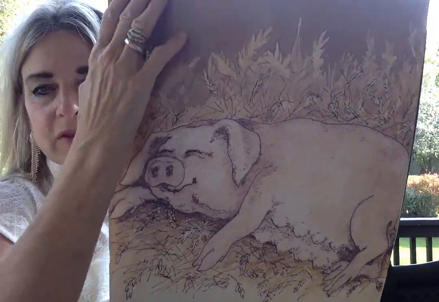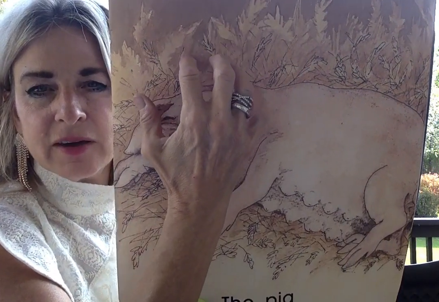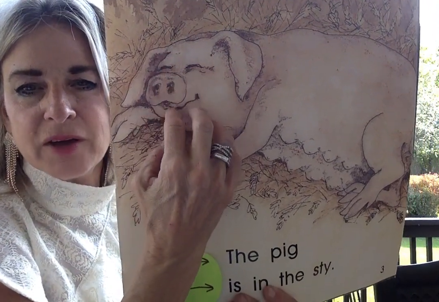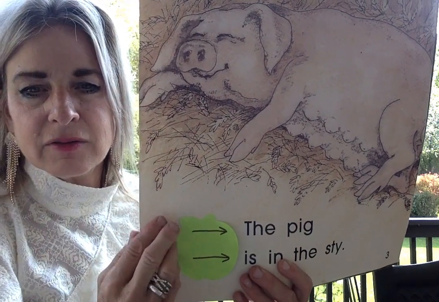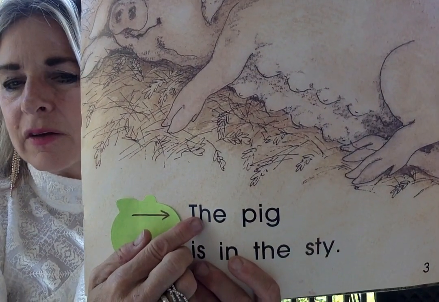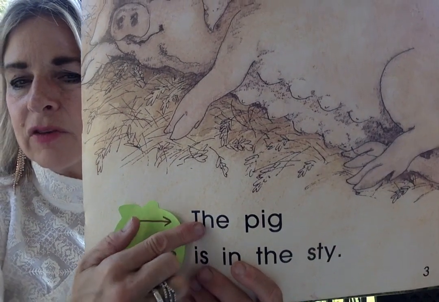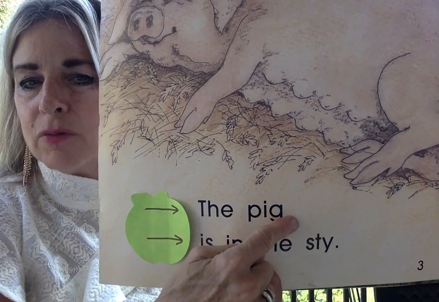And remember, when we start to read, we look at the sky, we follow it down, and where's the first word we find? There it is. Up here. It's right there. Which direction do we go? So we go this way. There's no more.